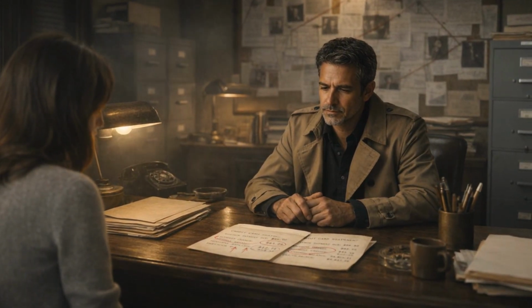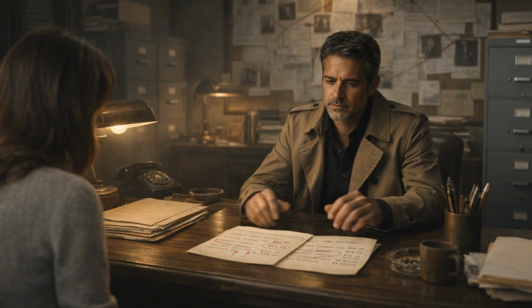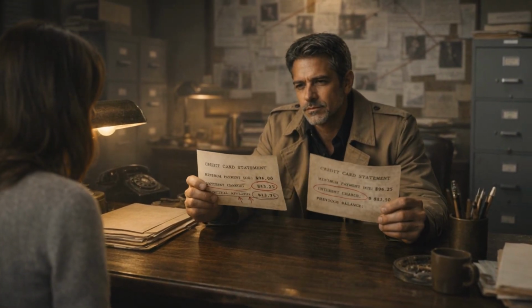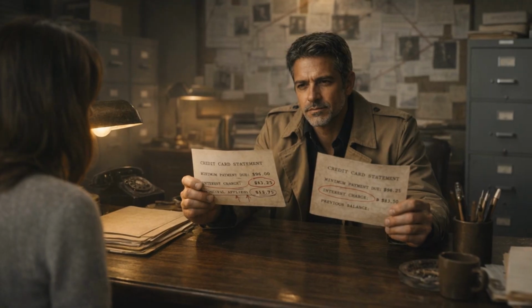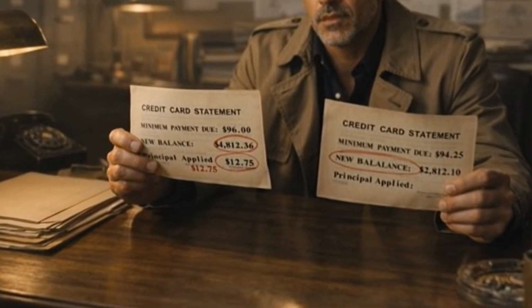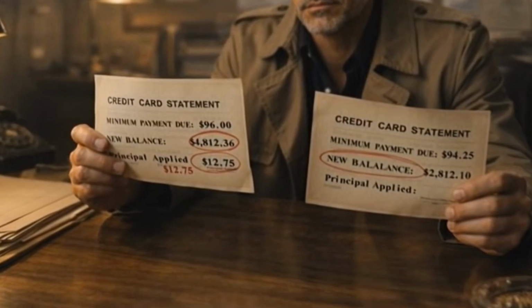Each month, money leaves the account. Each month, the obligation remains. The system appears to be working, but the outcome does not change. This is not a missed payment. It is not a default. It is a completed cycle, repeated.